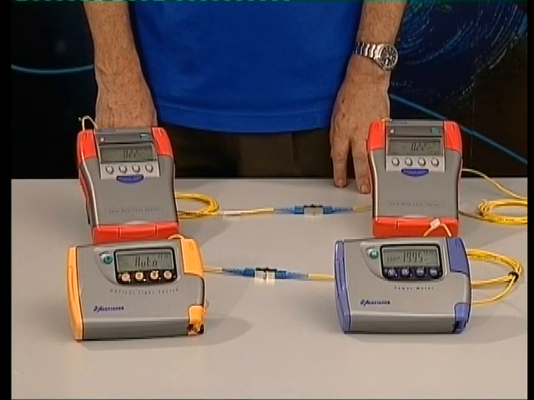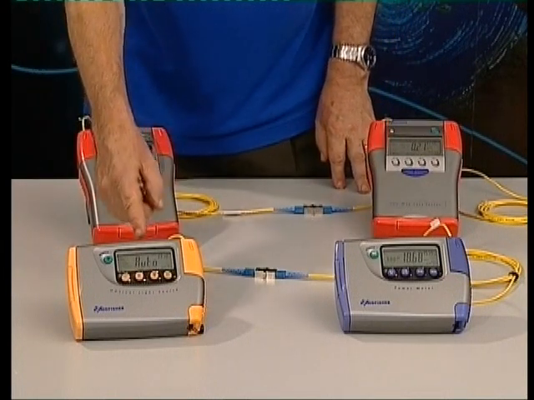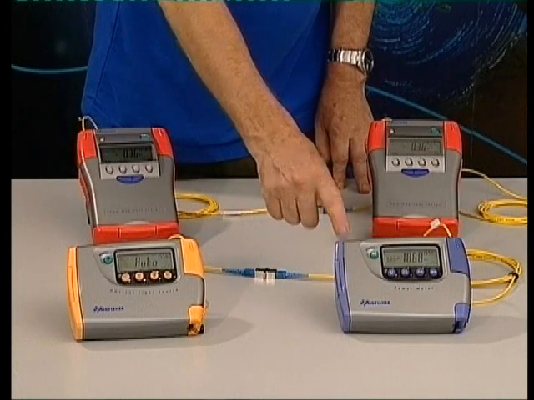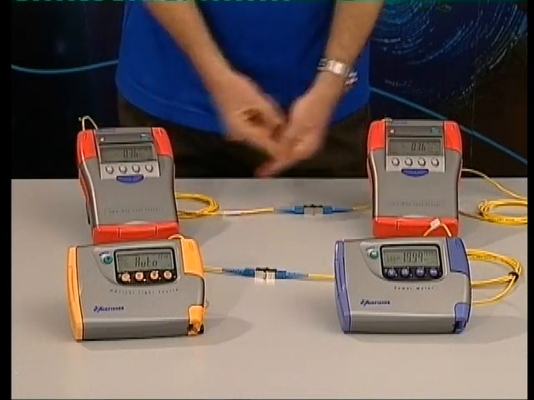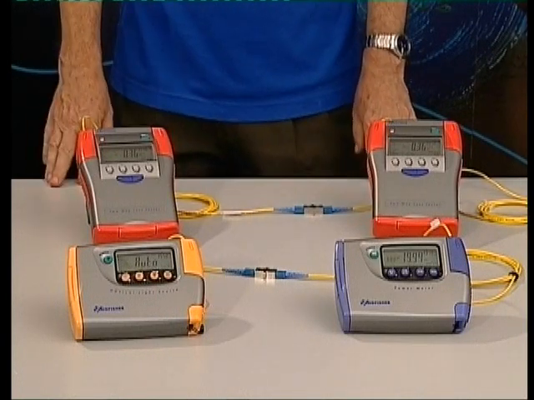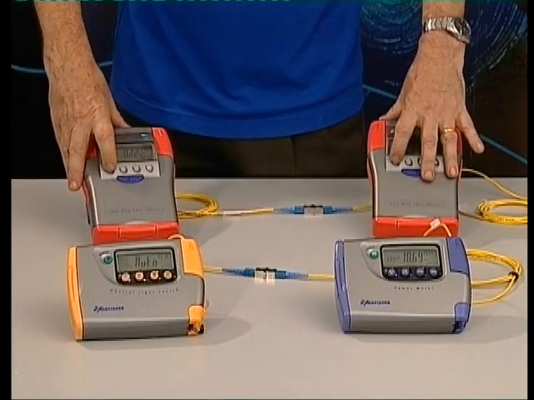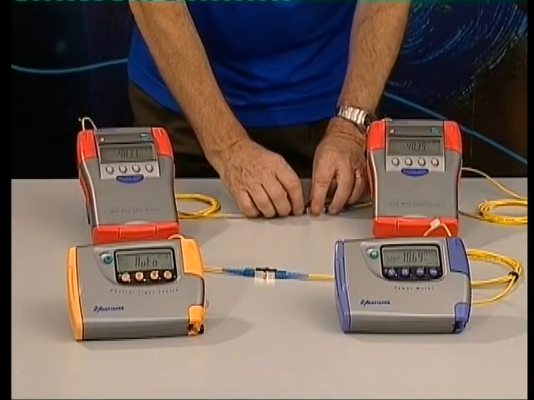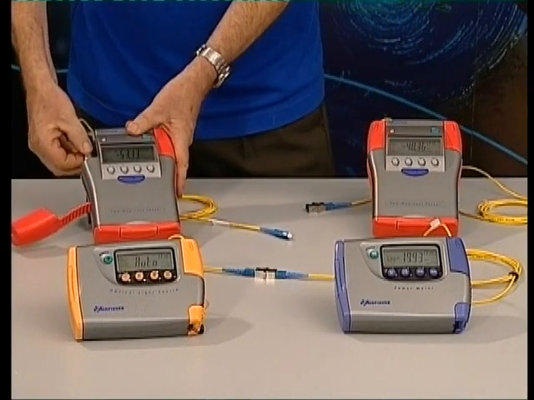Auto-test is an important feature that allows test equipment to communicate across a system being tested using only one fibre. Light sources transmit data, power meters receive auto-test data, and two-way testers communicate in both directions. Auto-test is compatible across our range of instruments. For example, power meters receive data from two-way testers, and light sources can send data to a two-way tester.